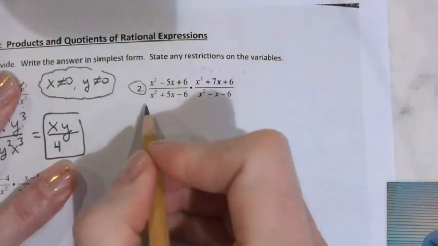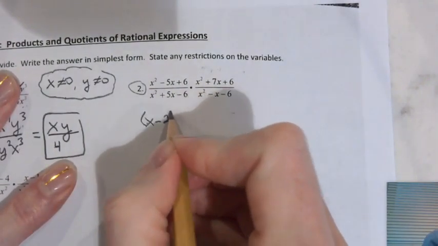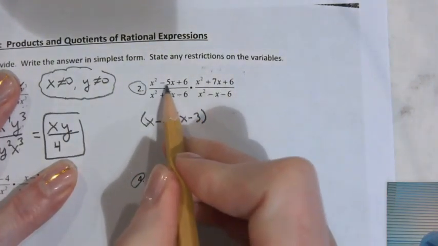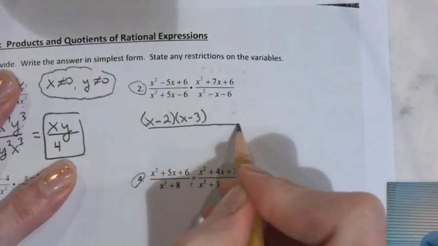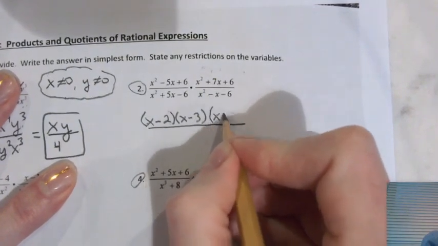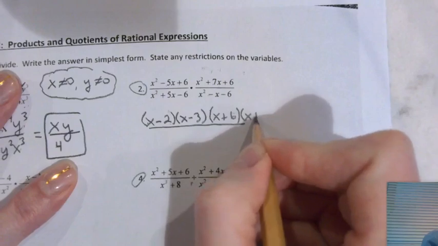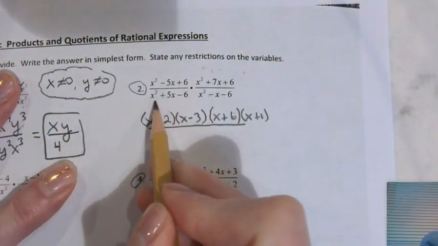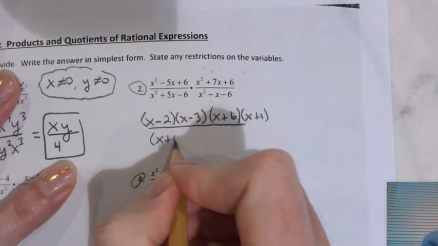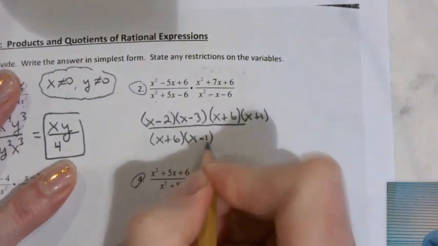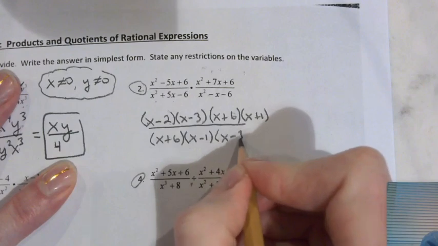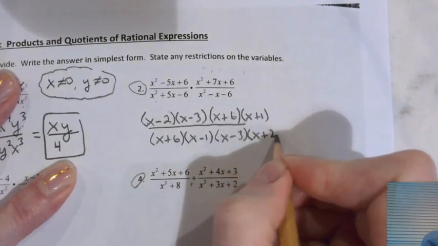So x squared minus 5x plus 6 factors into x minus 2, x minus 3. We're multiplying, so we actually can simply multiply this times this across the top. And we get x squared plus 7x plus 6 factors into x plus 6 times x plus 1. On the bottom, x squared plus 5x minus 6 factors into x plus 6, x minus 1. And then x squared minus x minus 6 factors into x minus 3 times x plus 2.